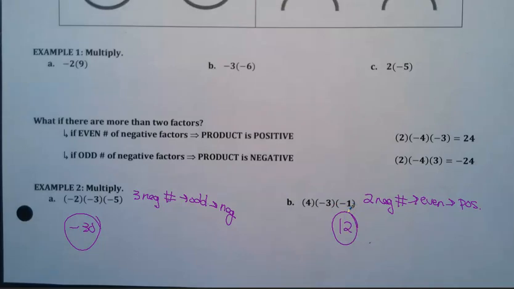Okay, and you can check that too as well. Like if we were doing this, we could say, okay, well, 4 times negative 3 would be a negative 12 times a negative 1. These have the same sign. A negative times a negative is a positive 12. You could also do it like that and not do the shortcut. So the same way here. Okay.